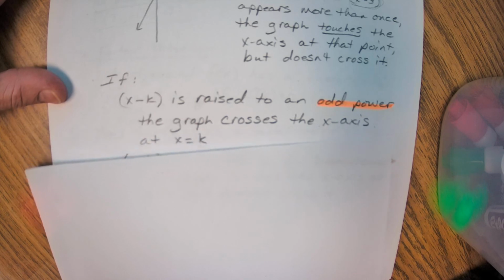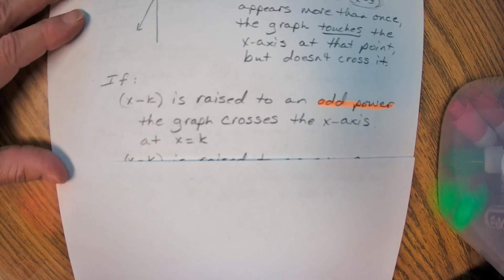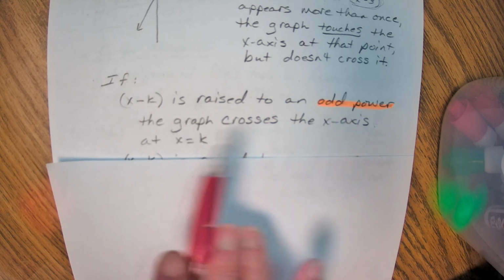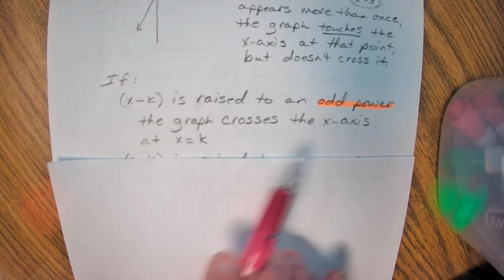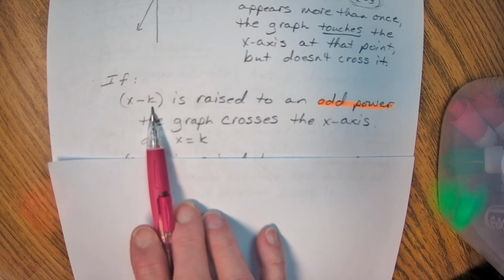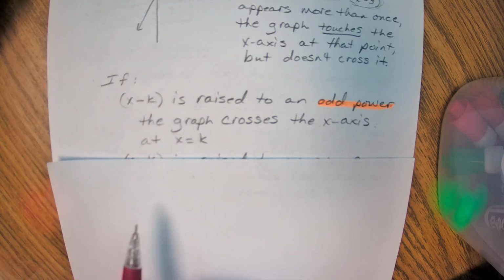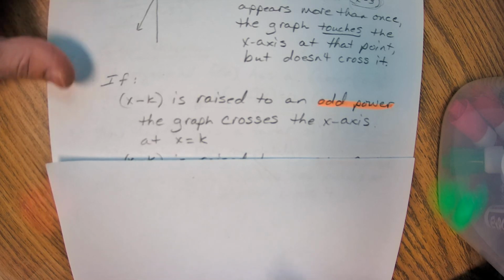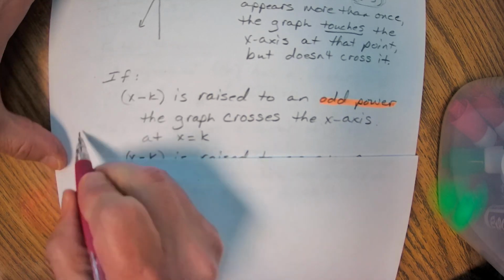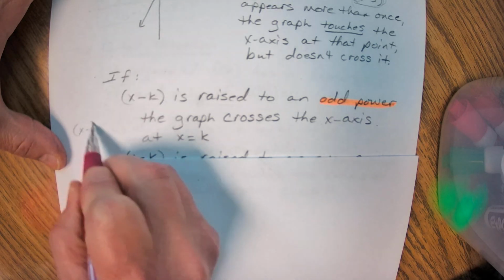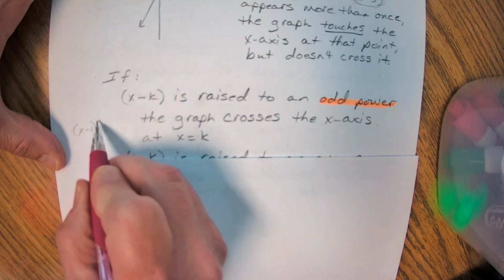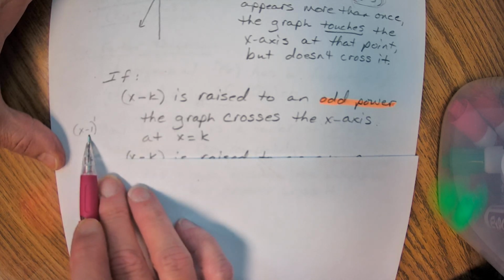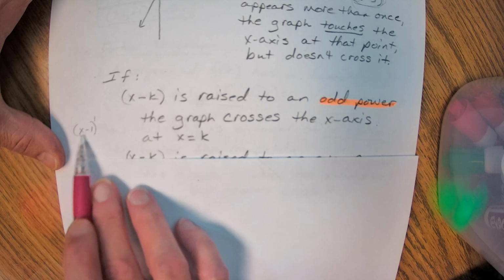So this is probably something you want to put in your notes. If x minus k is raised to an odd power, then the graph crosses the axis at k. So in other words, if one of your factors was x minus 1, and there's no exponent up here, I know that that's a 1, right? So that means that it's going to cross the x-axis at x equals 1.